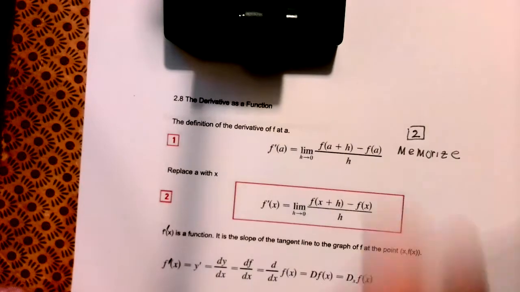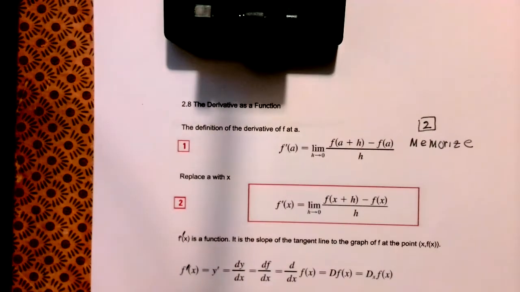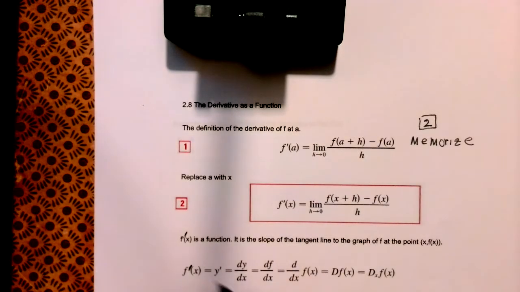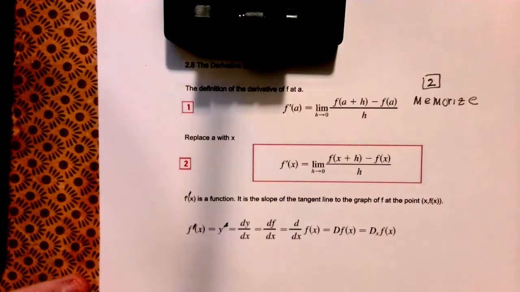So just some other notations for this. f prime x, you'll see it, and we'll use this notation. y prime x. These are just different notations for the derivative.